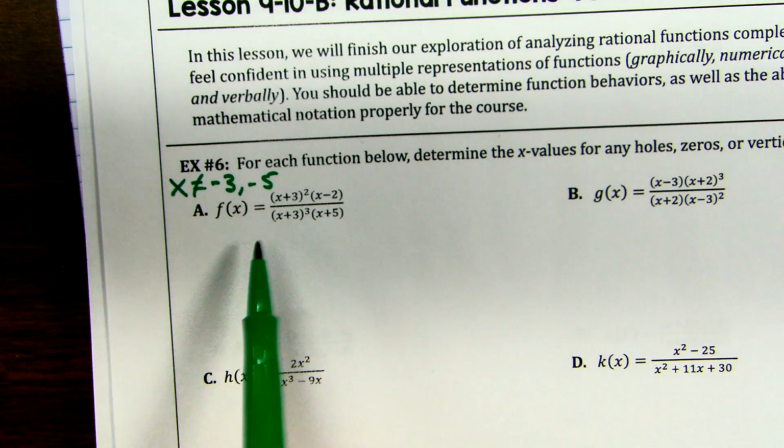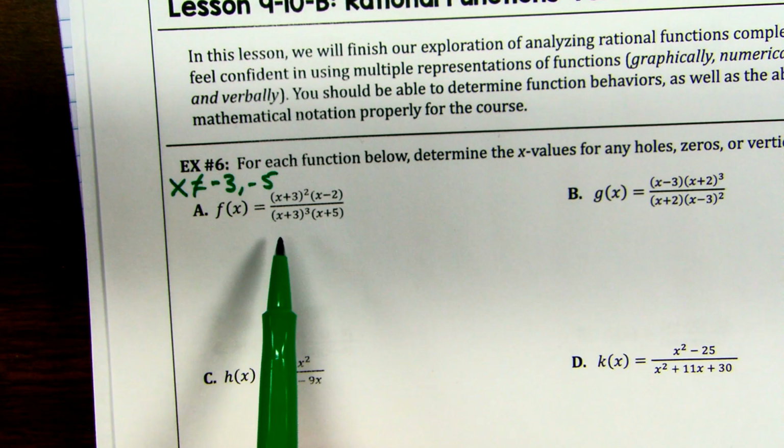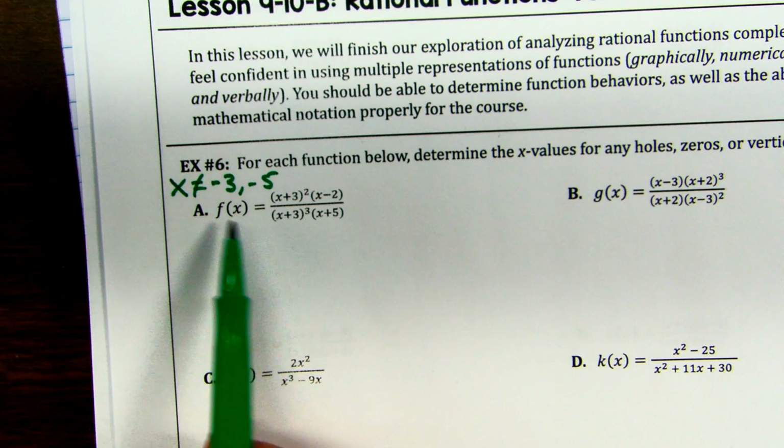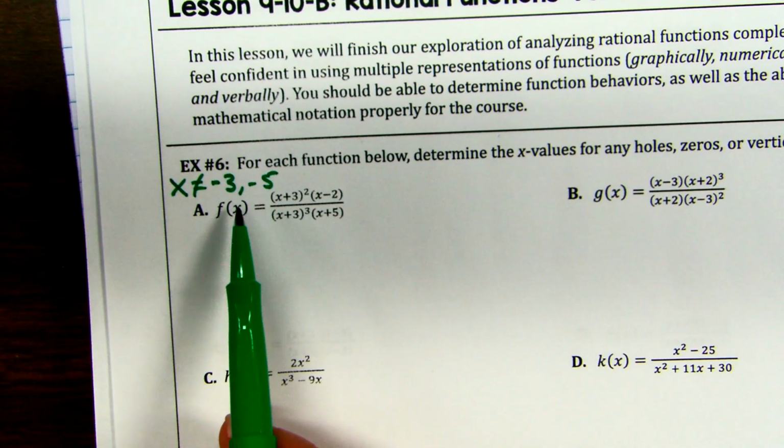Someone asked last period, so let's just talk about it in case anyone's thinking it. Why do you switch the sign? I'm not switching the sign. I'm assessing what number, if I plugged it in for x, would make a 0. So when I put a -3 in plus 3, that would give me 0. That means -3 is a bad number.